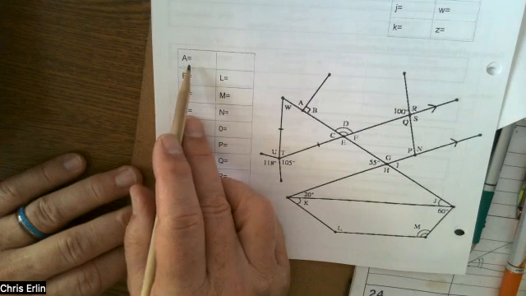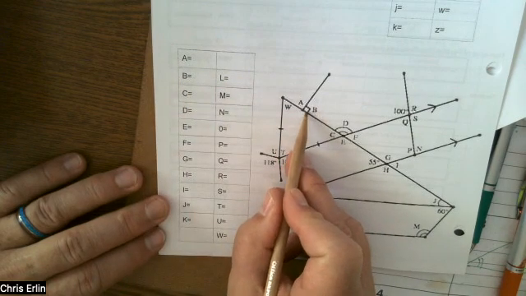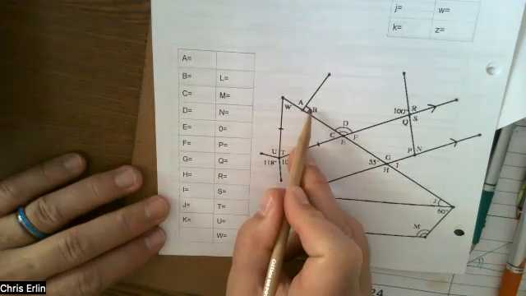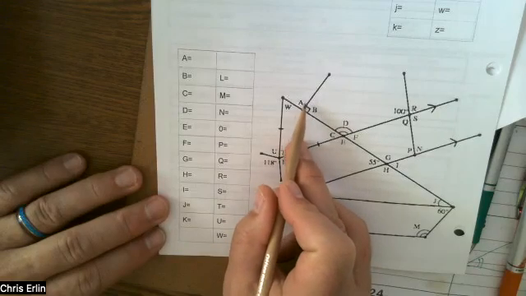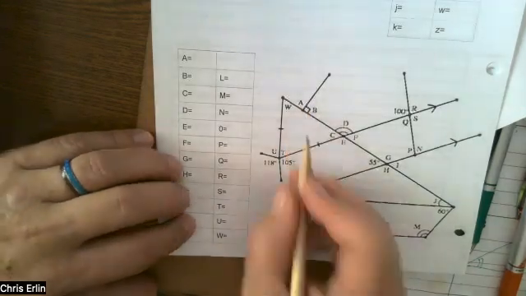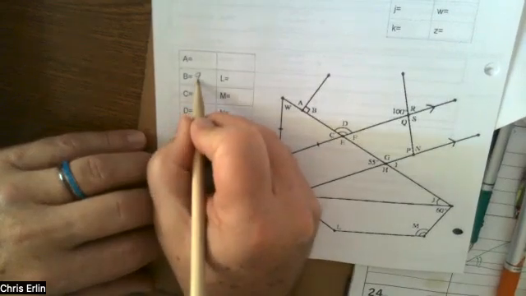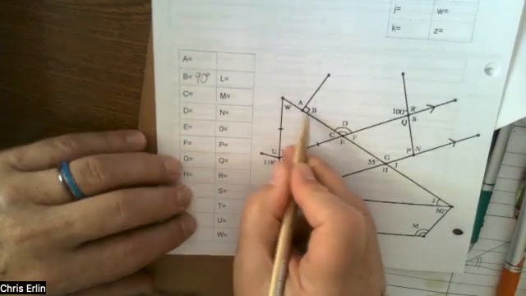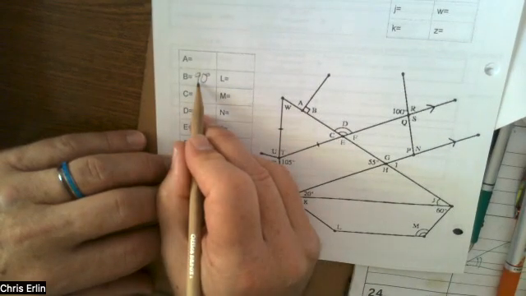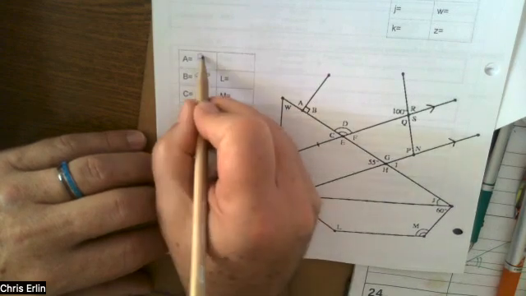Why? This little square means 90 degrees. And A and B are in what kind of relationship? Linear pair, which makes them supplementary. Good. So if B is 90, which is told to us explicitly, then A has to be 180 minus 90, which is also 90.